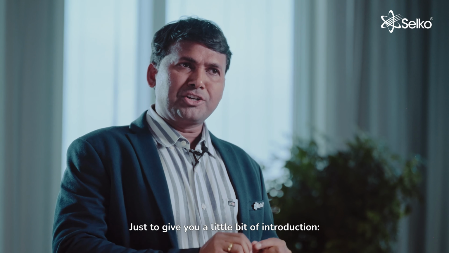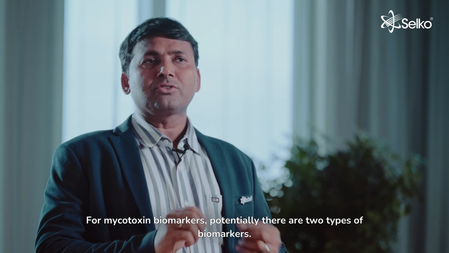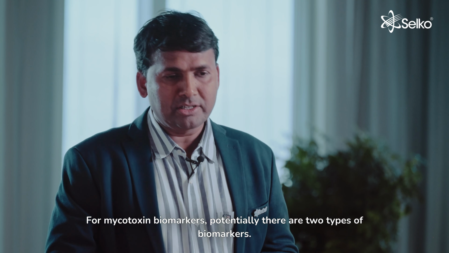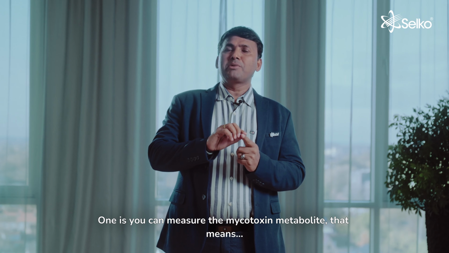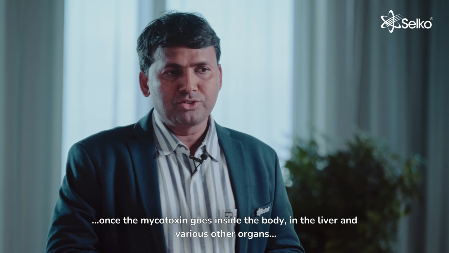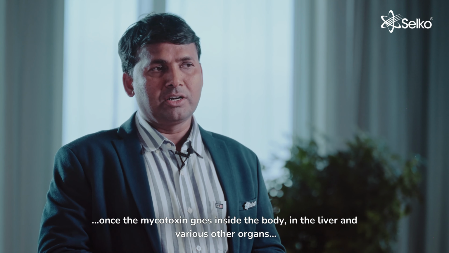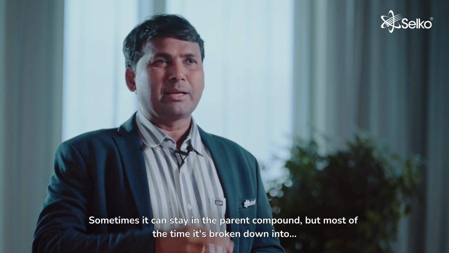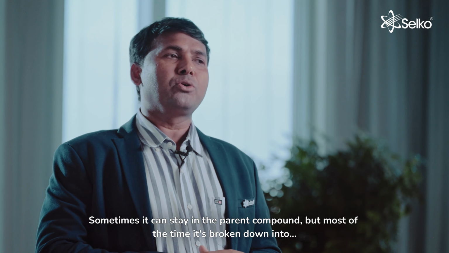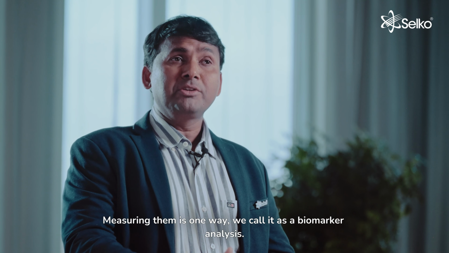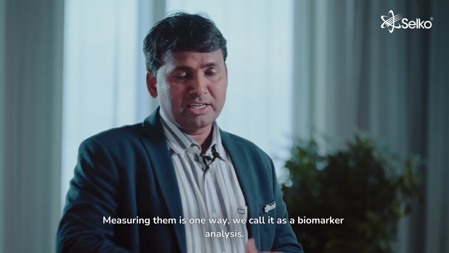Just to give a little bit of introduction, for mycotoxin biomarkers, potentially there are two types of biomarkers. One is you can measure the mycotoxin metabolite. That means once the mycotoxin goes inside the body, in the liver and various other organs, it is broken down into a number of metabolites. Sometimes it can stay as the parent compound, but most of the time it's broken down into a number of metabolites. So measuring them is one way, and we call that biomarker analysis.